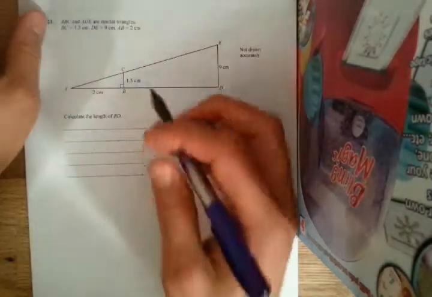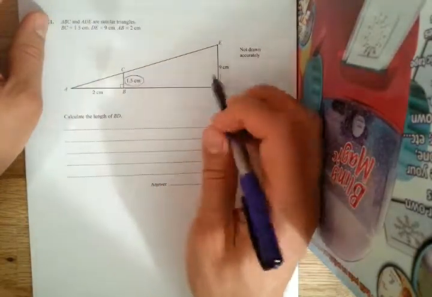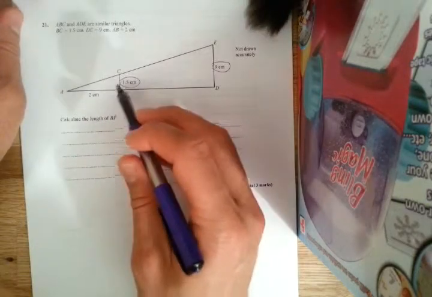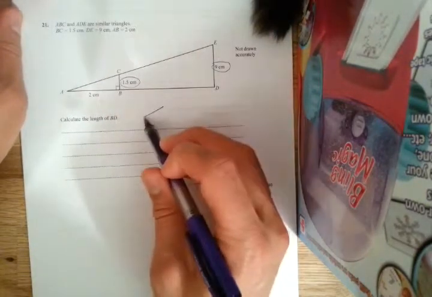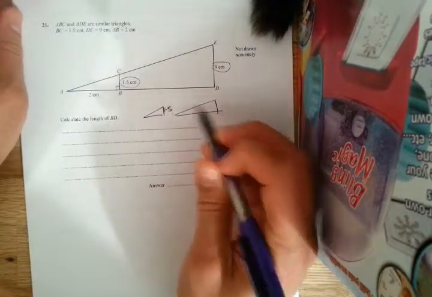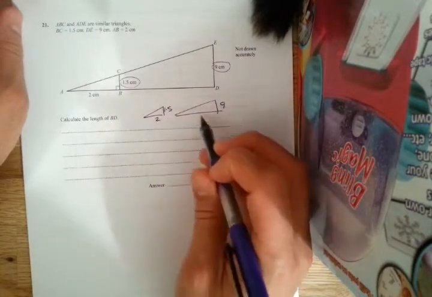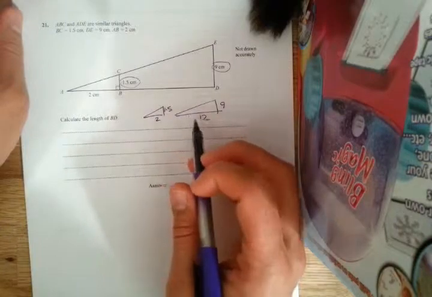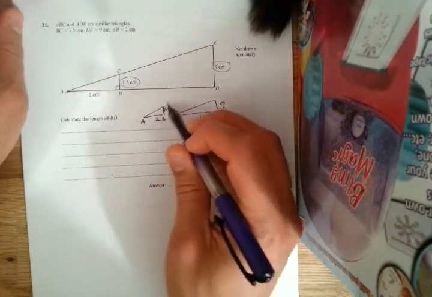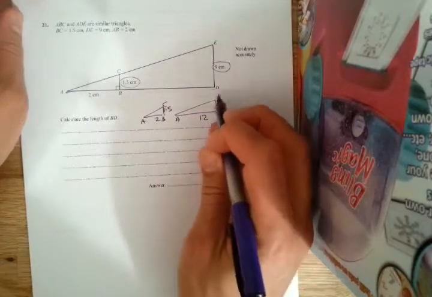People got caught out by this one. Similar triangles, yes, the scale factor is 6 between the small triangle and the large triangle. I always think when you've got embedded triangles, so you've got a triangle inside a large triangle, it's better if you draw them out separately. Clearly that's 1.5 and that's 9, so if that's 2 and that's 12, but the 12 is for the whole thing. That's A, B, C, that's A, D, E.